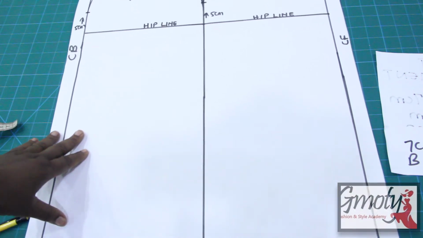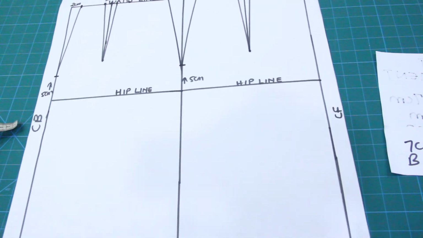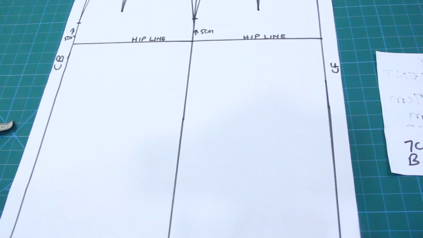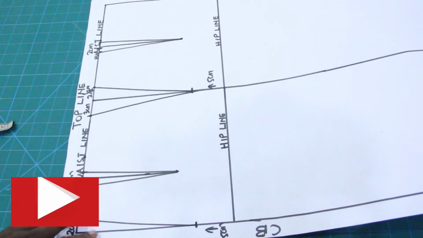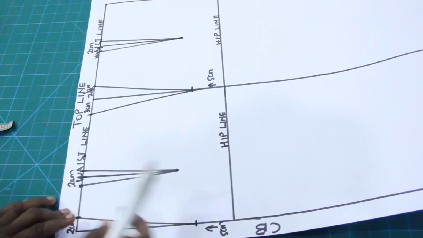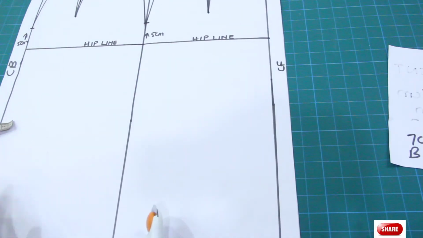So our skirt is ready. We'll go ahead and cut it out. Cutting it out straight. So this is what we're cutting out now. Starting from the front.